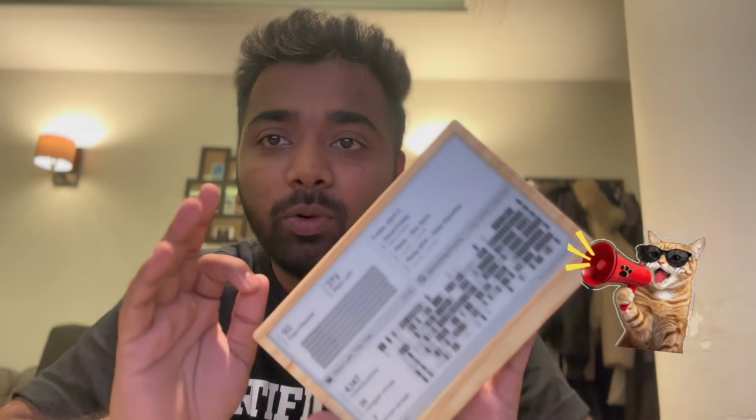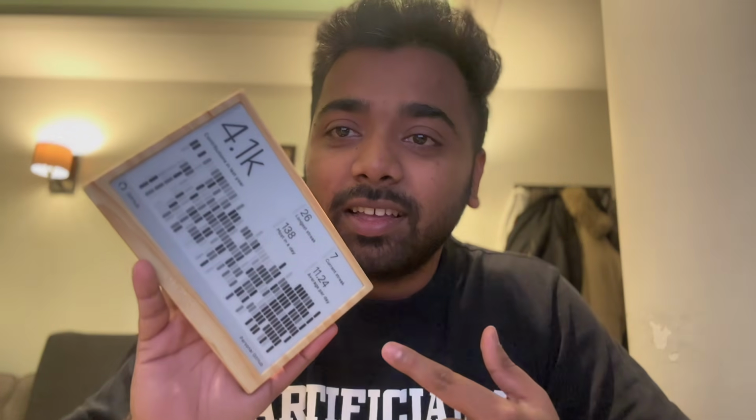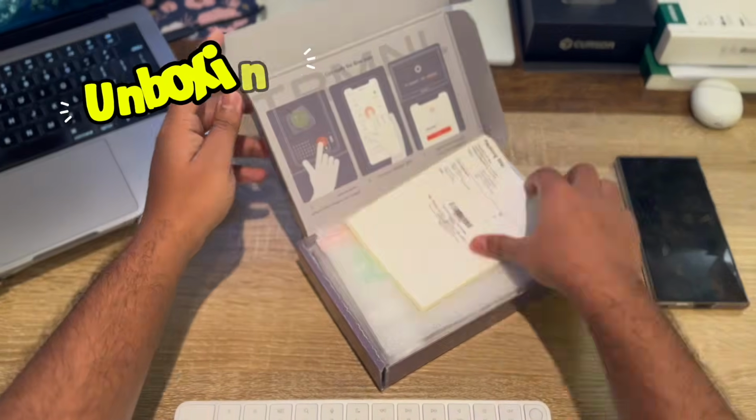This is a really cool device. I have got my hands on a really amazing piece of technology. See, this is my GitHub contribution chart, and this is how you can get it.